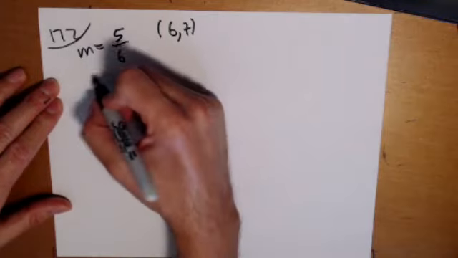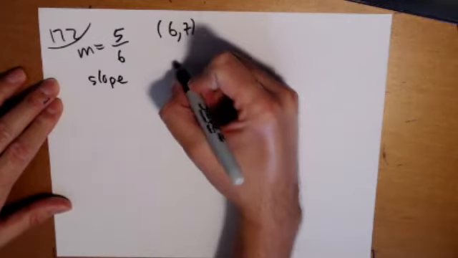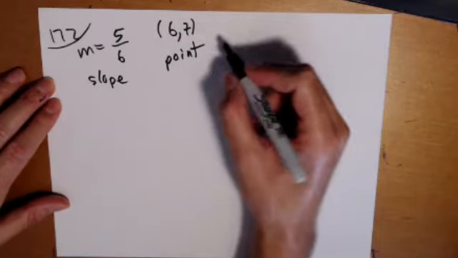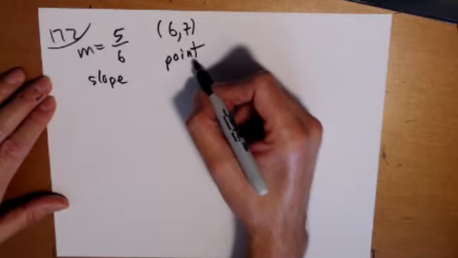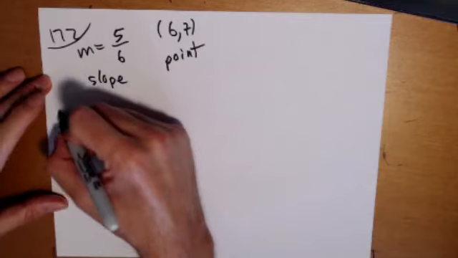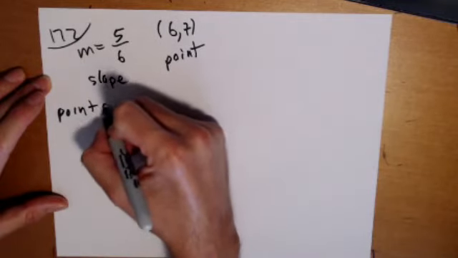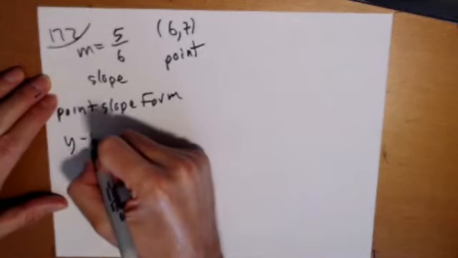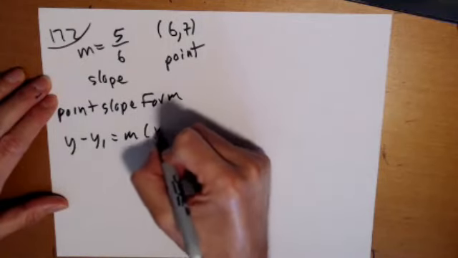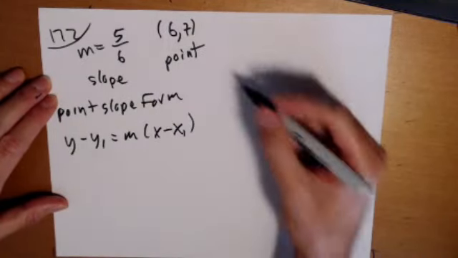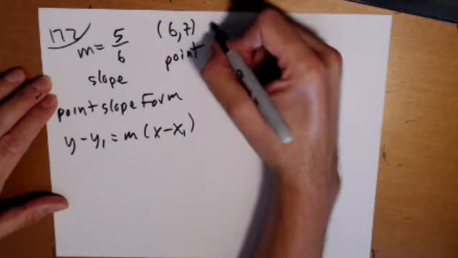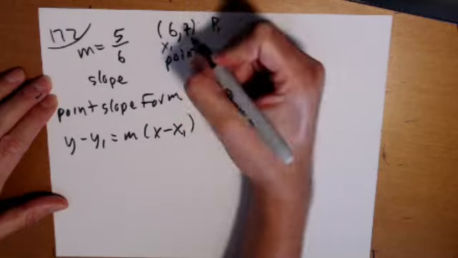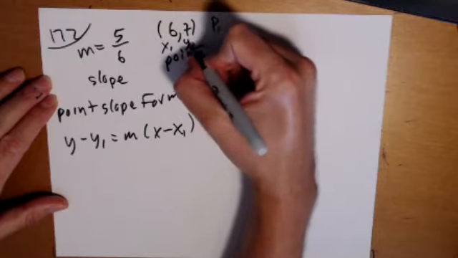If they give you a slope and a point, there's something called point-slope form. Y minus y1 equals m times x minus x1. And this point, I like to think of it as point number 1, consists of an x1 and a y1.